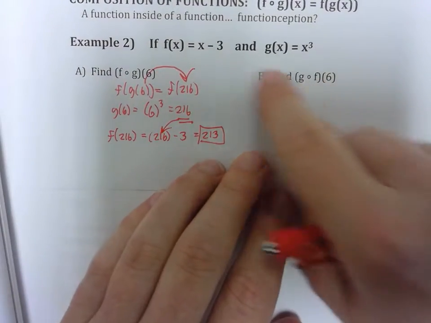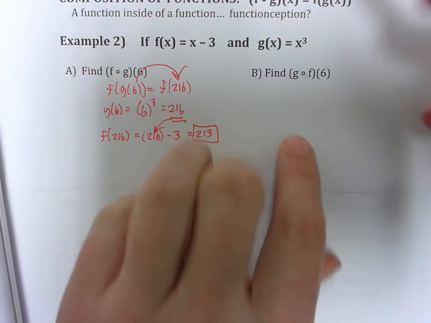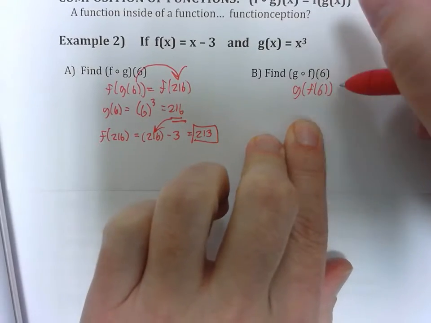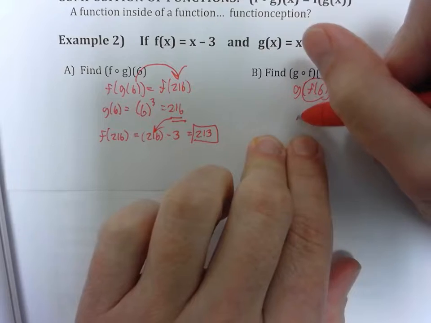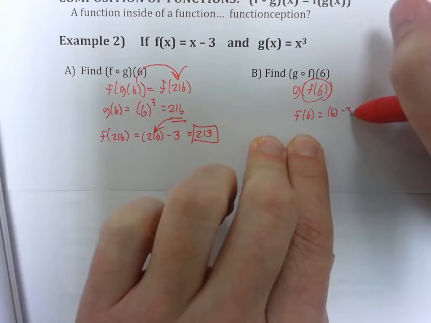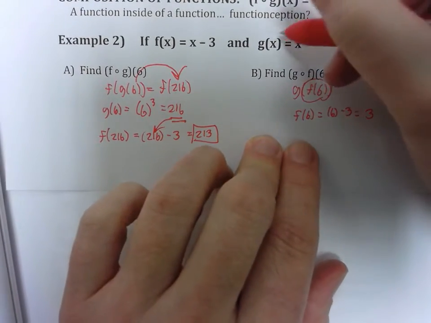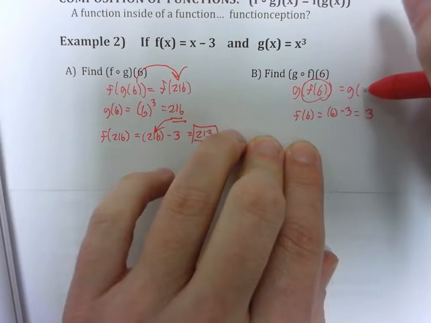For this one, it looks similar, but it's the other way around. And no, it doesn't work the same way backwards. This time we have to do f of 6 first. So we're going to say f of 6, that's going to be 6 minus 3. That's going to be 3. We don't need a calculator for that. Then we're going to take that 3 and plug it into g.